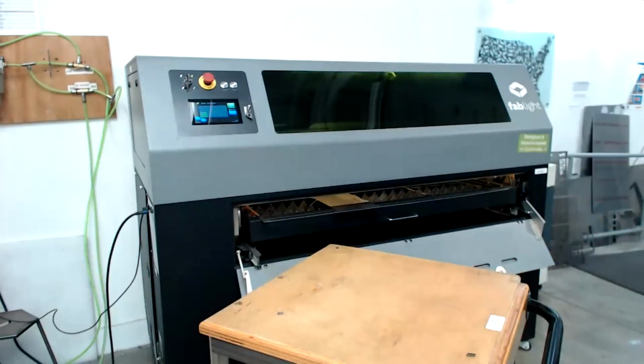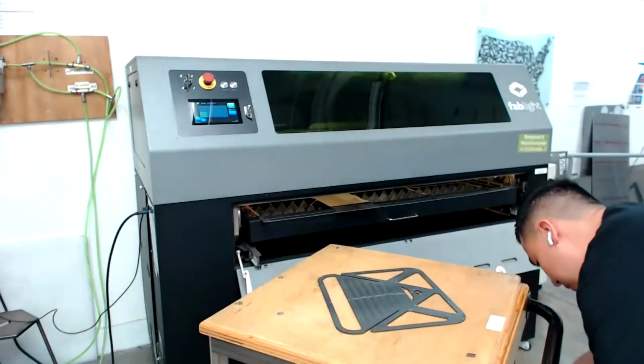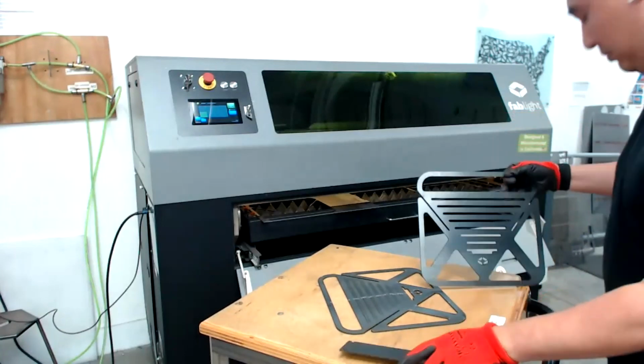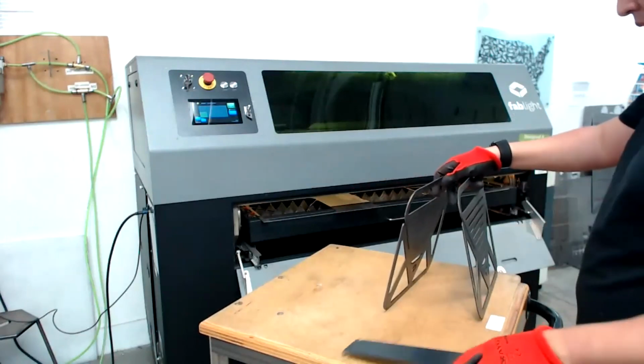This part I actually might have to knock out. There we go. There's our grill wall. Rest of our parts.